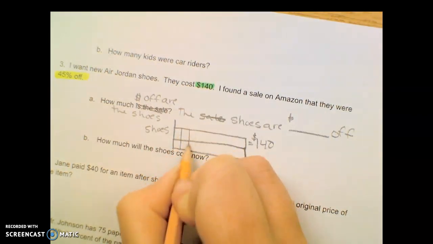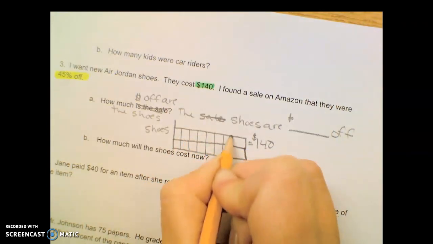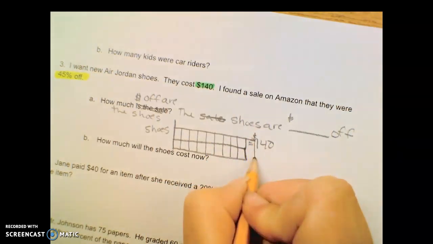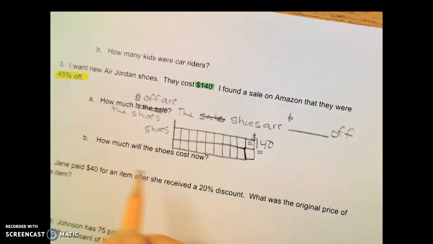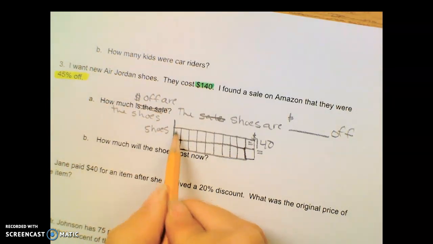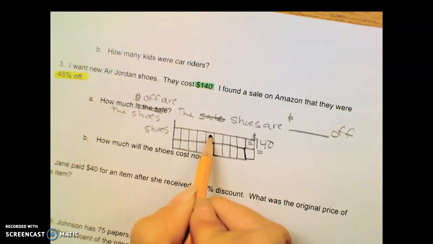So 1, 2, 3, 4, 5, 6, 7, 8. And I ran out of room here, so I just draw 2 more on there. I can adjust that if I need to. So 45% is what I'm looking at. Each of these is worth 5%. So I have 5, 10, 15, 20, 25, 30, 35, 40, 45.